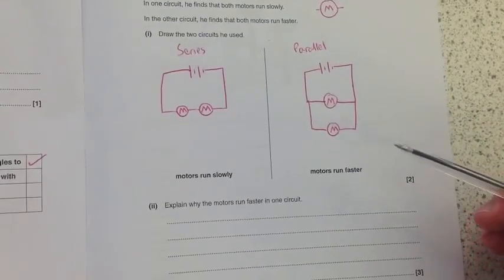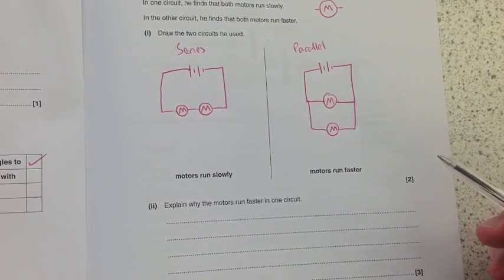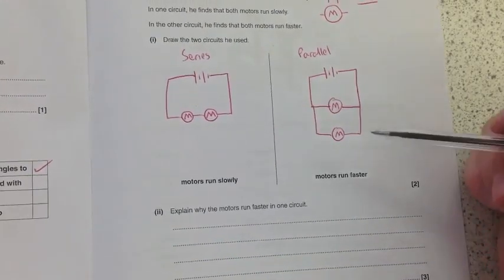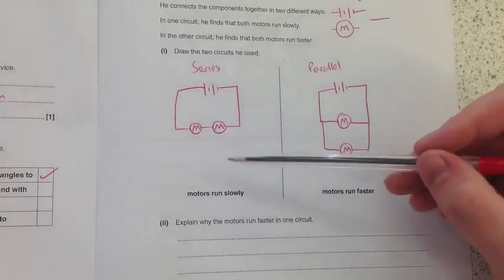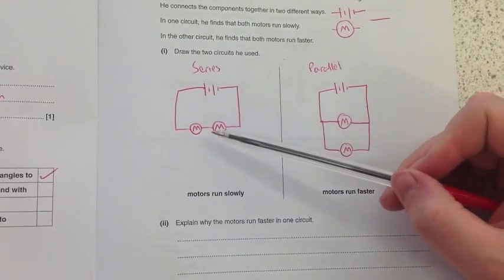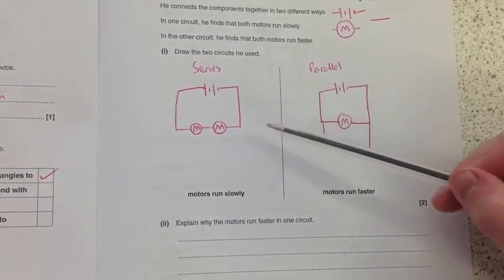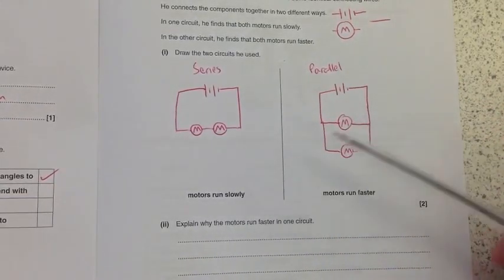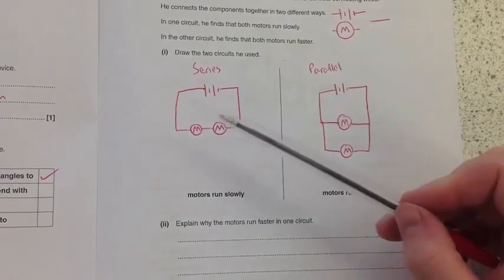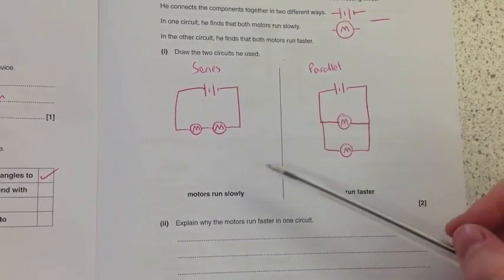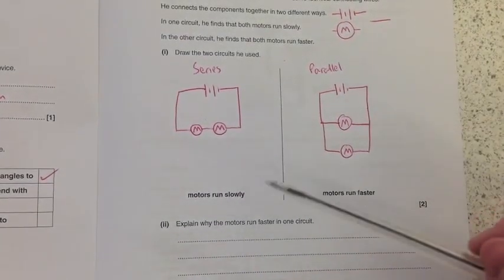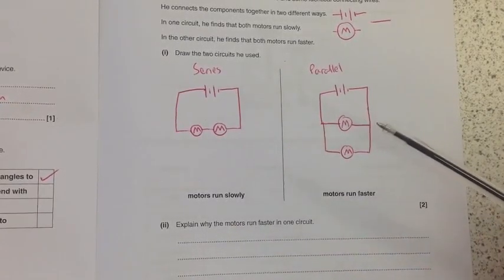What the next question is asking us to do is explain which one runs faster and why. Now, if you remember the experiments that we did with bulbs and adding the bulbs to circuits, if you add more bulbs to a series circuit, they go dimmer. If you add more bulbs to a parallel circuit, they stay at the same brightness. Now, this is all to do with the amount of voltage, which in turn leads to the amount of current and resistance and power that's flowing through the circuit.